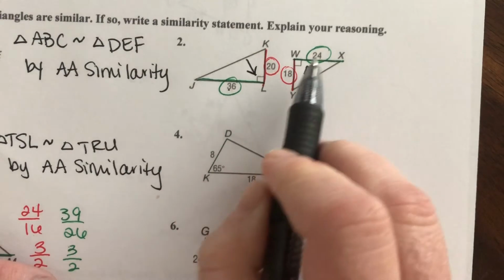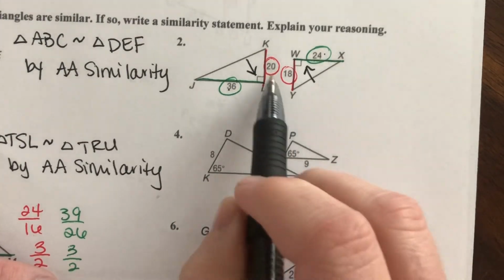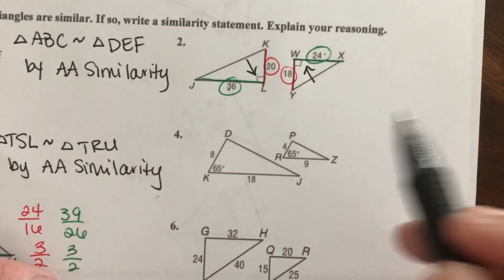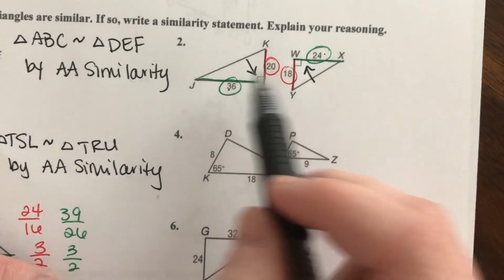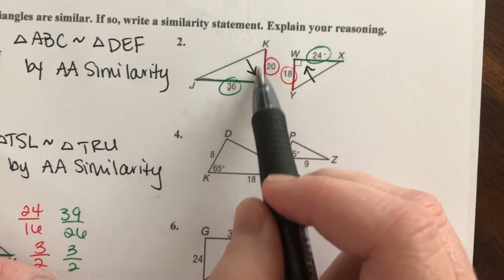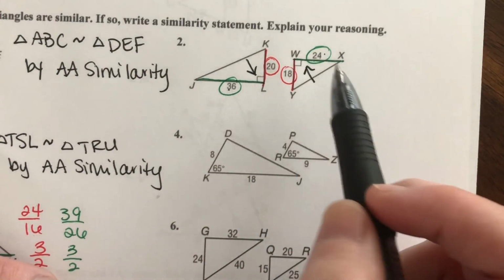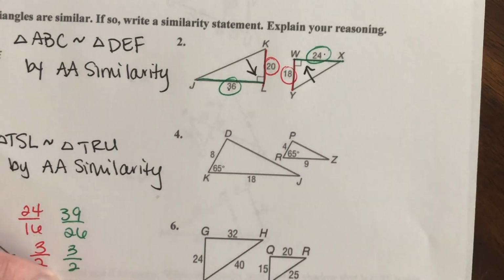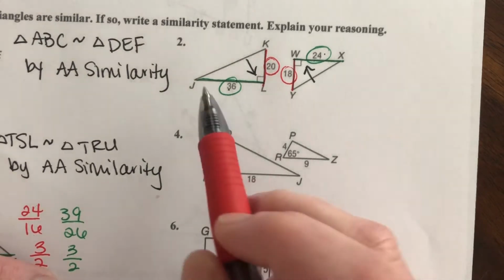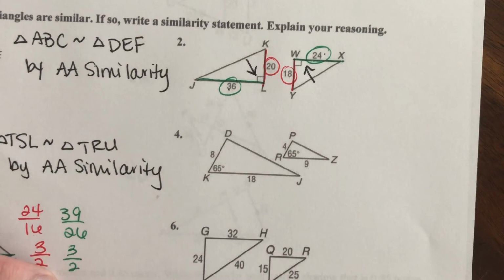So as long as the green measures here are proportional to the red measures, as long as they make up the same ratio, and they're both joined together by a congruent angle, then these 2 triangles would be similar because of the SSS similarity rule. Okay, so let's just make sure those 2 proportions are equal.